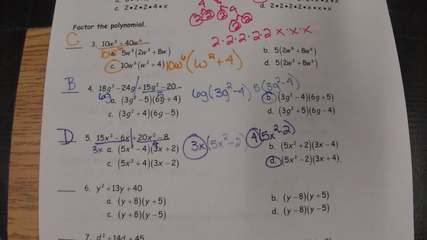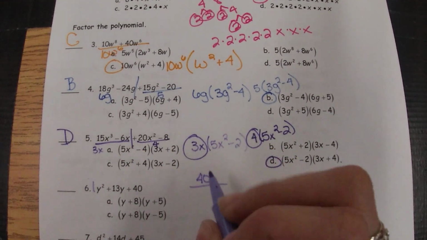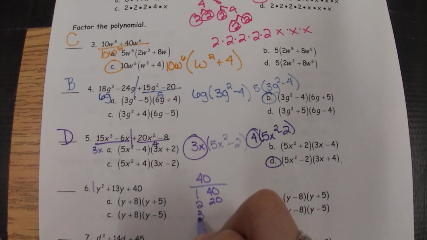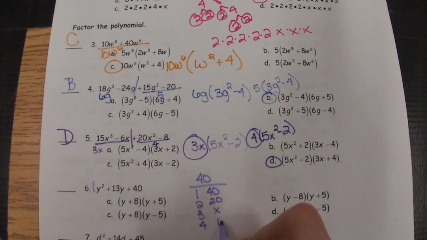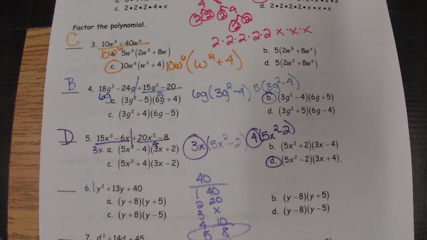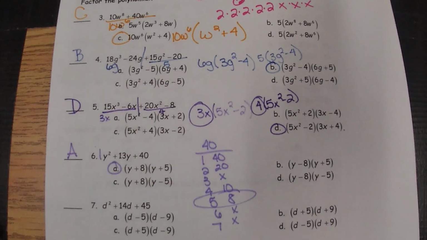Number 6 is a trinomial. There's not a GCF, so we'll do A times C, which is 40. Everything is positive, so we want the set that adds up to 13. So we'll pick 8 and 5. Everything is positive, so we will pick A.